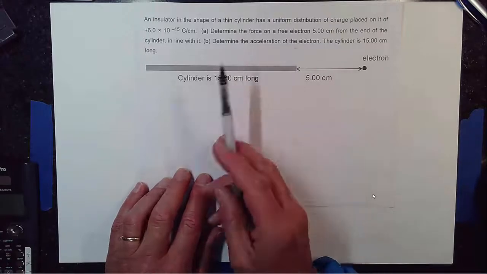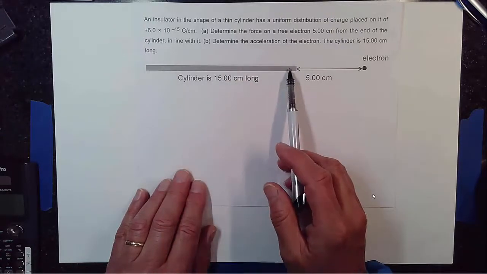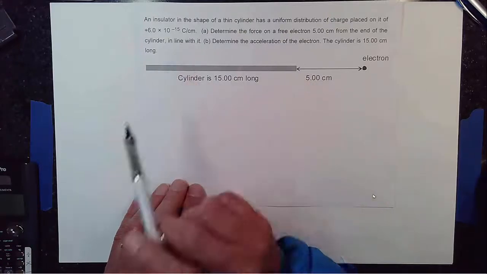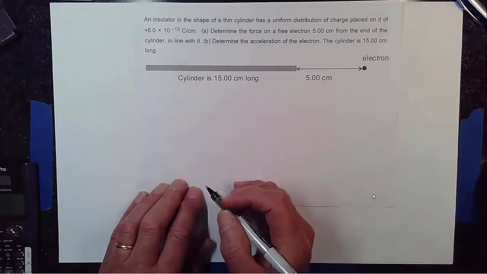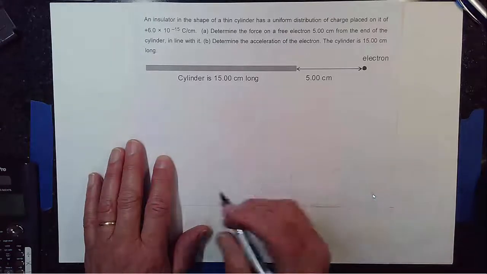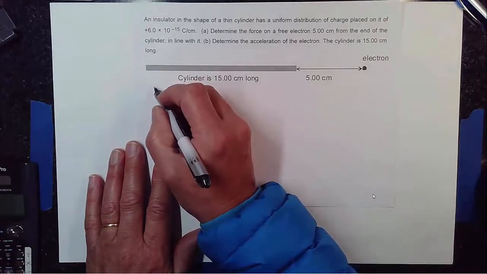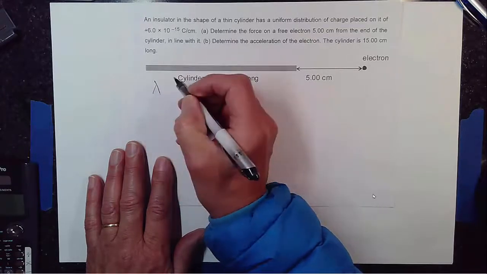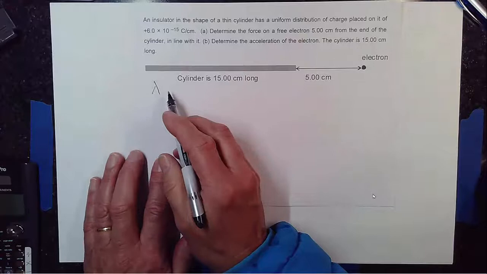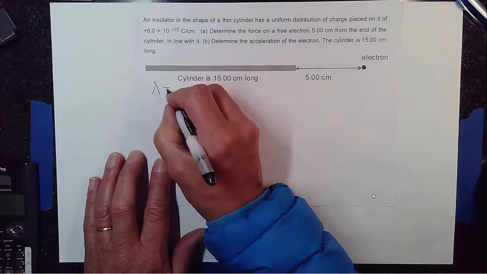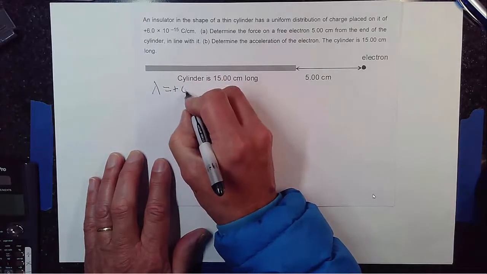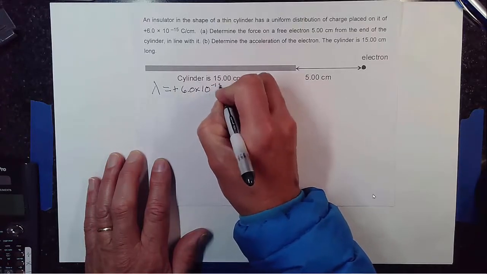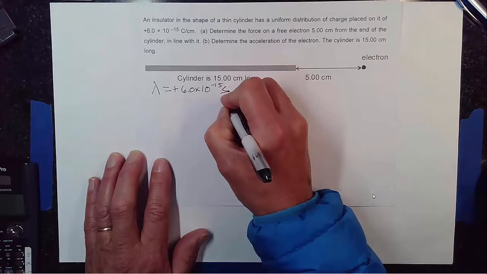But here's the situation. This cylinder here has a uniform charge distribution on it of 6.0 times 10 to the minus 15th coulombs per centimeter. And the way that this is usually denoted, when it's a linear charge distribution, you use the Greek letter lambda, that you probably used for wavelength last quarter, but that will be the plus 6.0 times 10 to the minus 15th coulombs per centimeter.